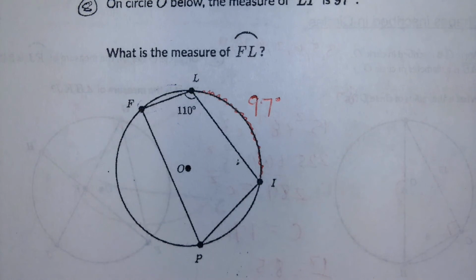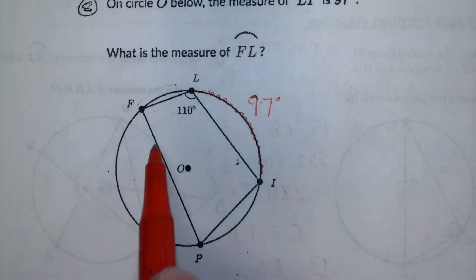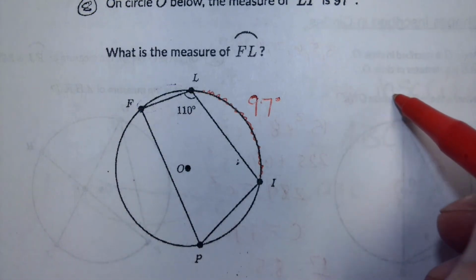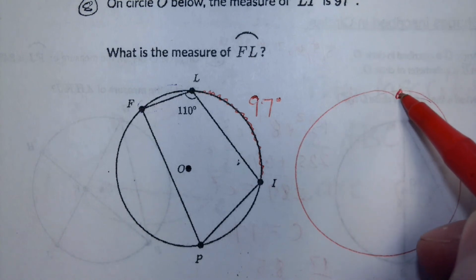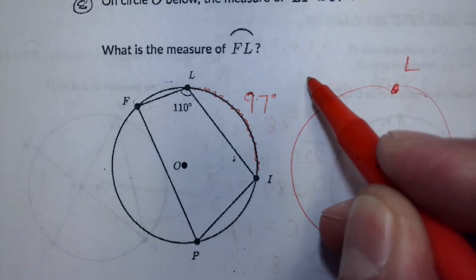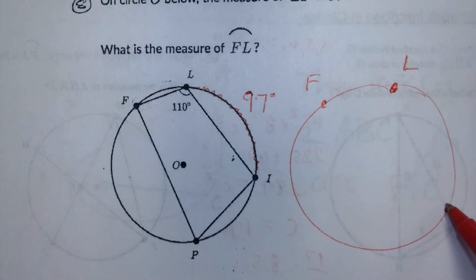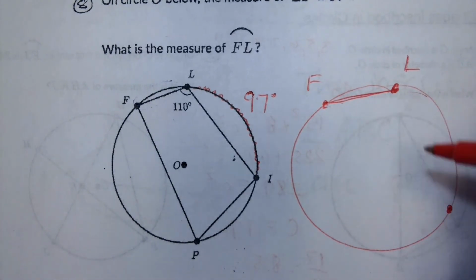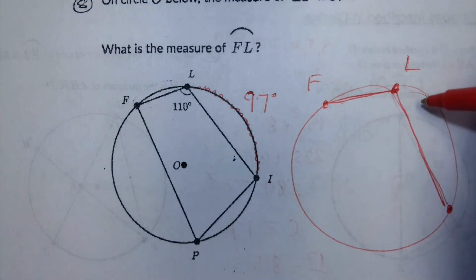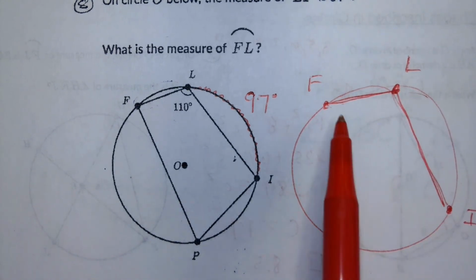Would that be like 220? Something's 220. Byron: FPI. It's FPI, the whole thing. Some clarification: if we had L, F, and I, the inscribed angle is FLI.